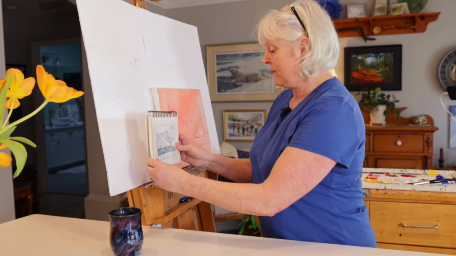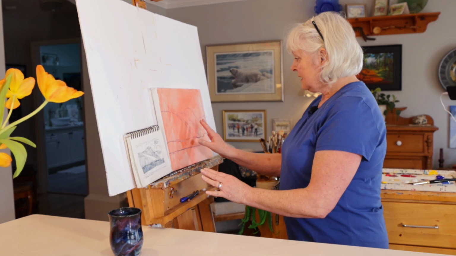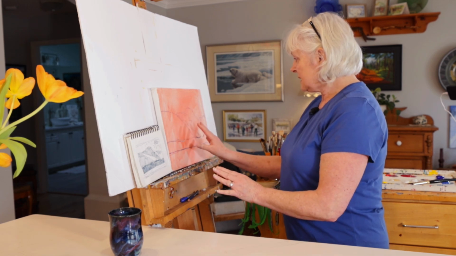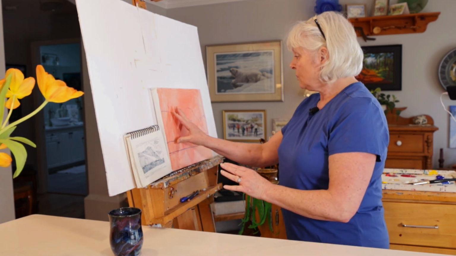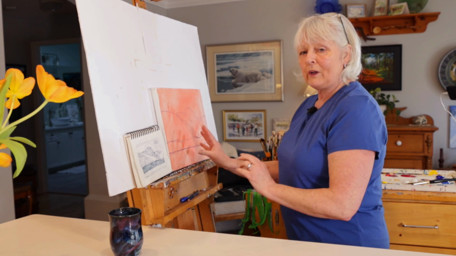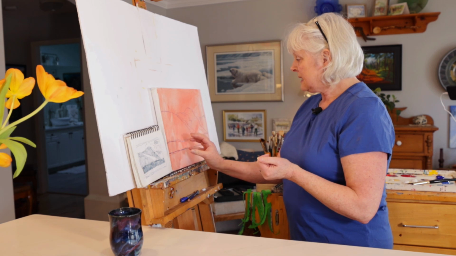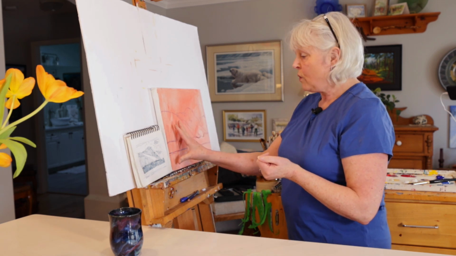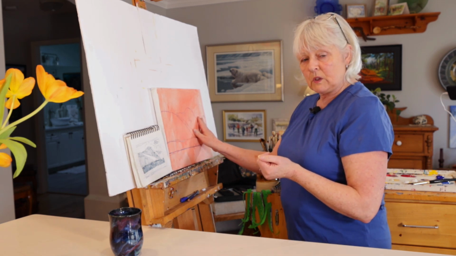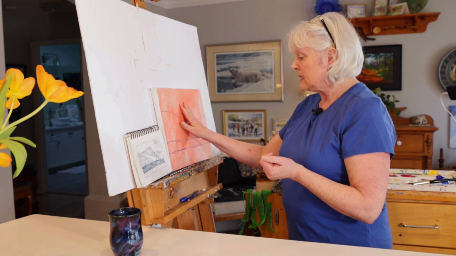So here we go. What I've done is I have given my canvas a tonal wash, and I used the red light. And you're probably wondering why would you use red light? Well, the red light is a great base for the color of the distant mountains. It's a great base for when I start to put the sky in and the clouds.